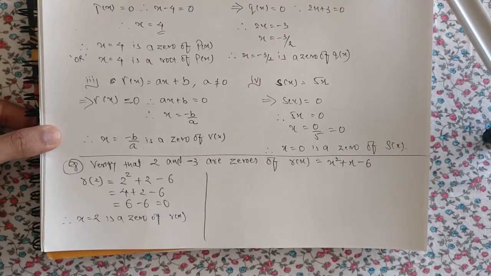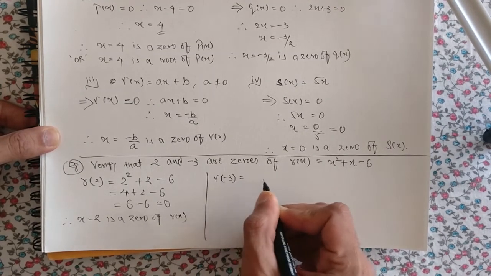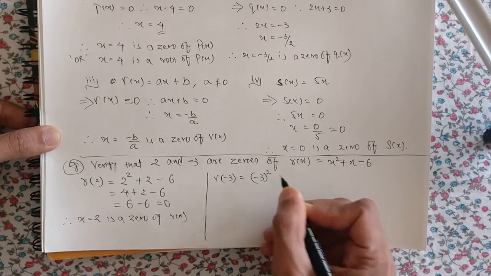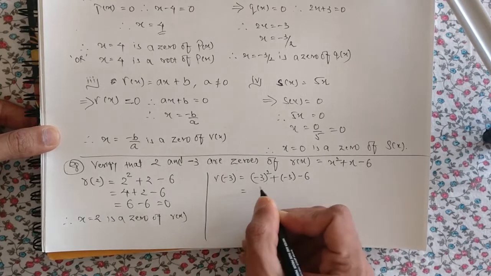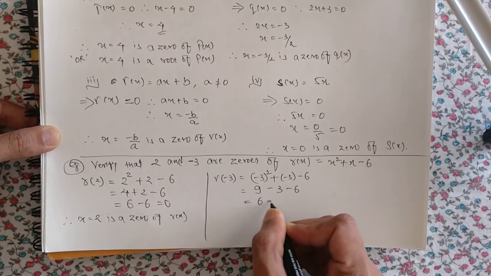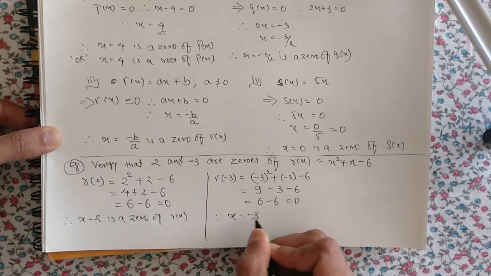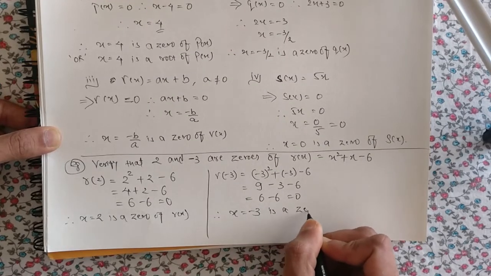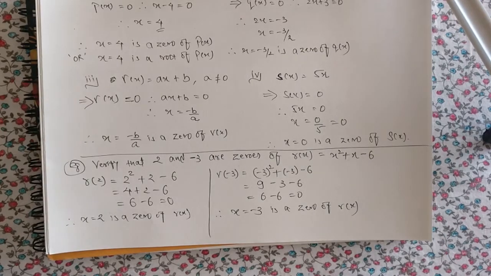The second one is minus 3. So r of minus 3 is (-3) square plus (-3) minus 6. Minus 3 square is 9, minus 3 minus 6, that is 6 minus 6, which is 0. Therefore x is equal to minus 3 is a 0 of r of x. So we have verified that both these numbers are the zeros of the given polynomial.